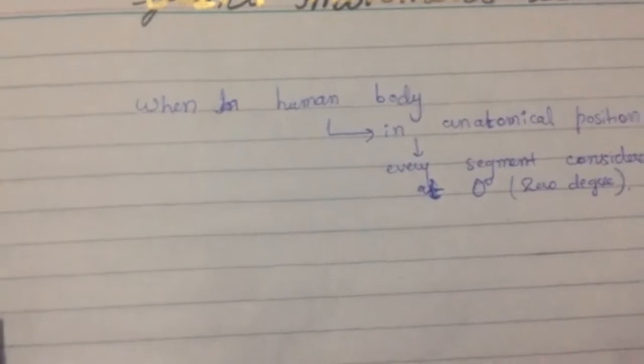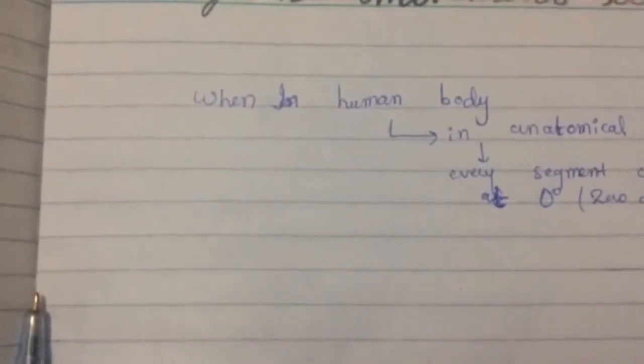So first we see the sagittal plane movements. As we learned before, the sagittal plane divides the body into two halves, left and right. So we have to consider the sagittal plane movements.